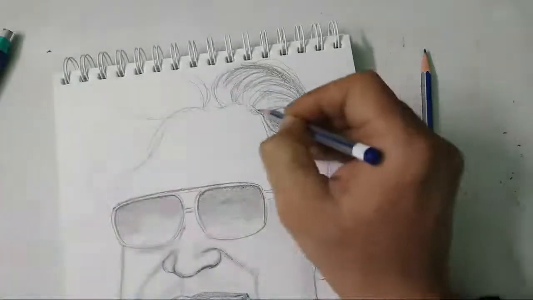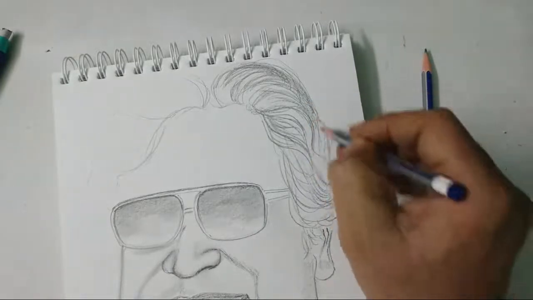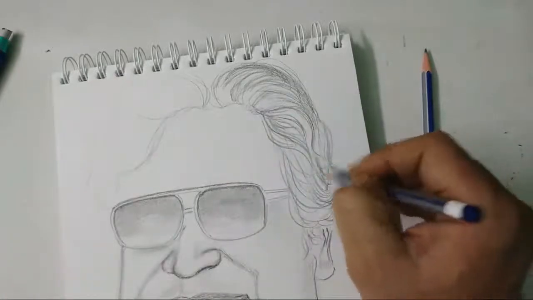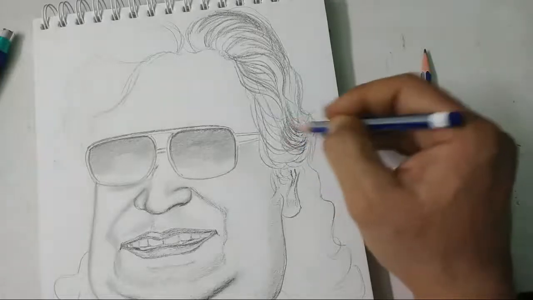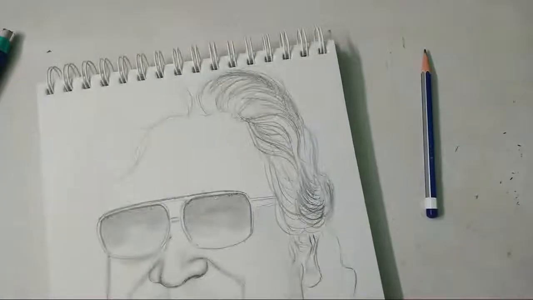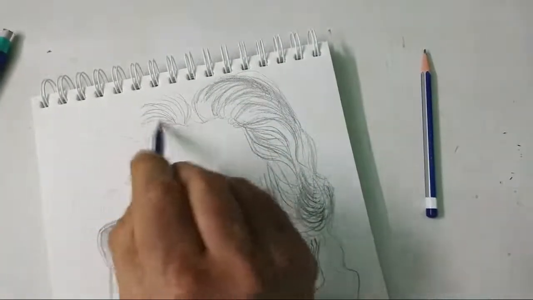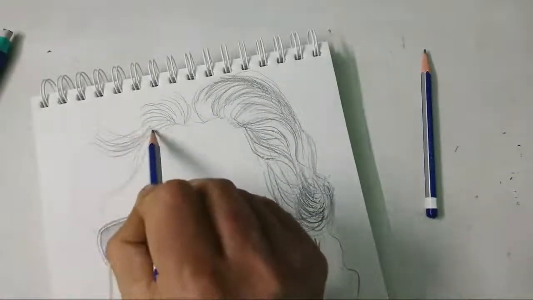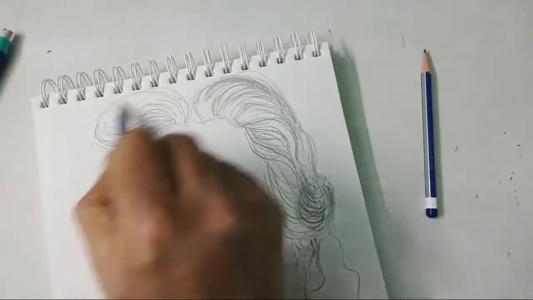Now here there is a male portrait, but the hair is long. So the pencil will move in the direction of the hair. Watch the movement. The hair is in this direction, so the pencil will go according to the flow of the hair.